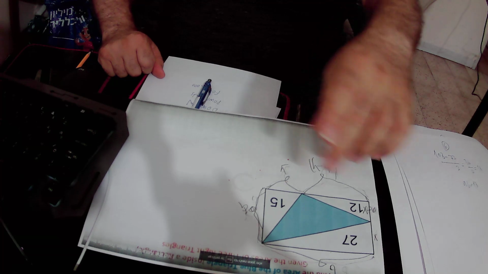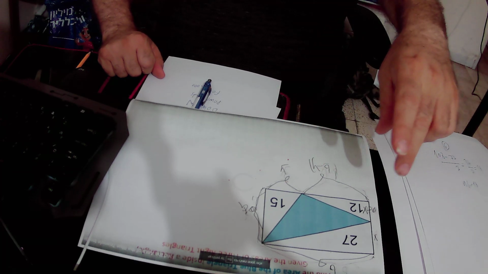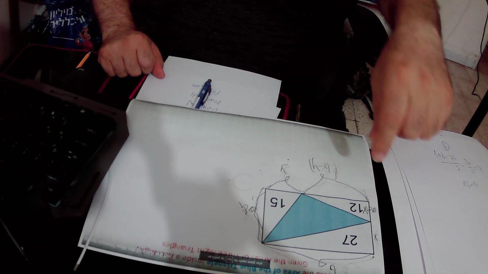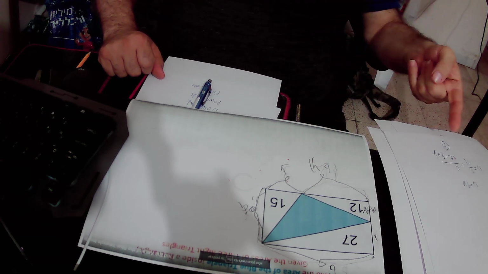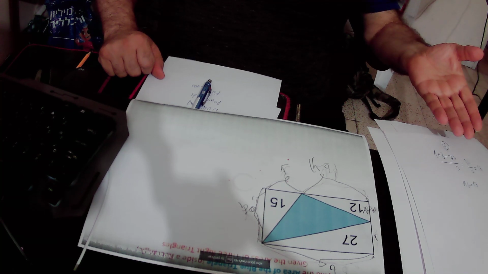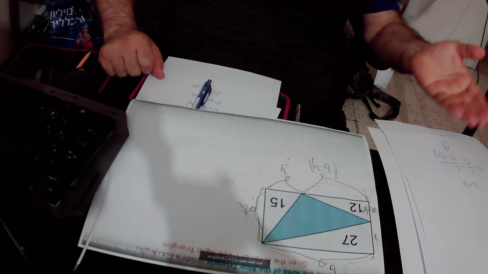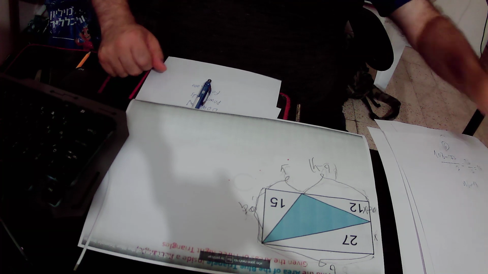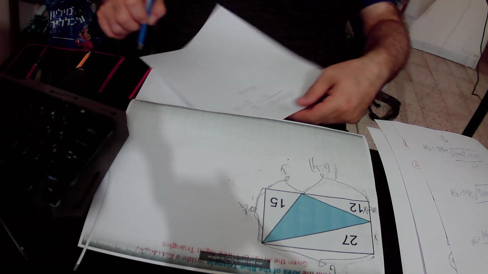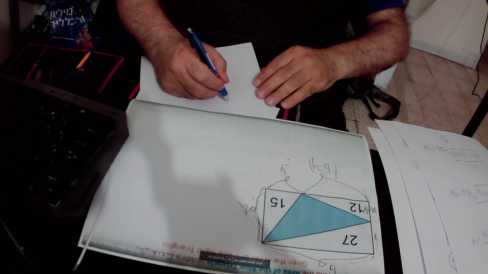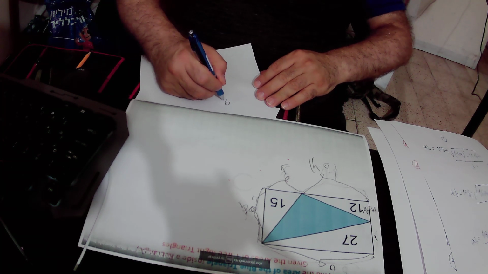So the solution of 18 that is less than 54 is not correct. So the only solution for the area of the rectangle is 90. Okay, so the correct solution for the area of the rectangle is 90 units.